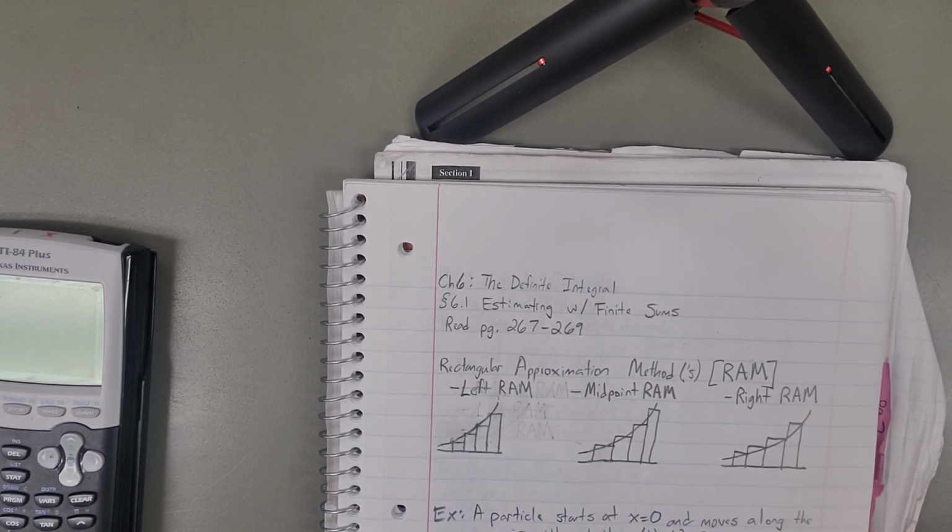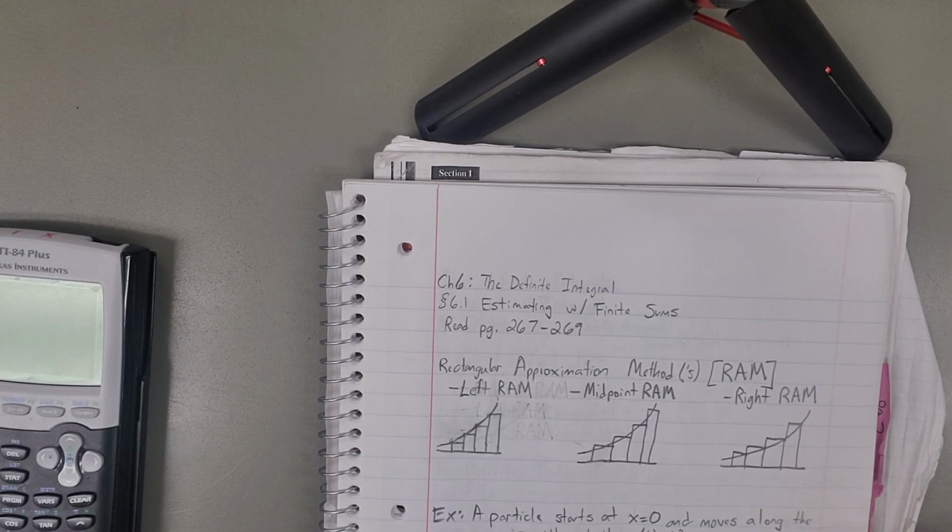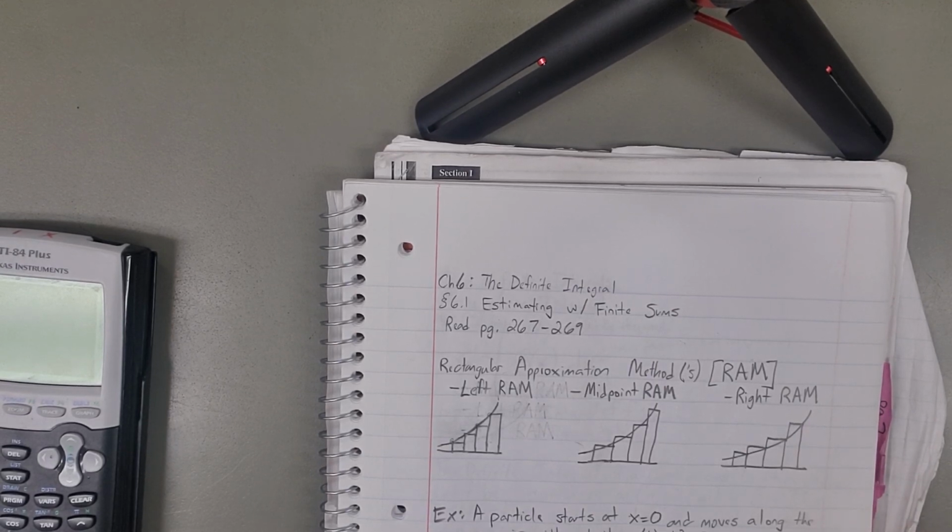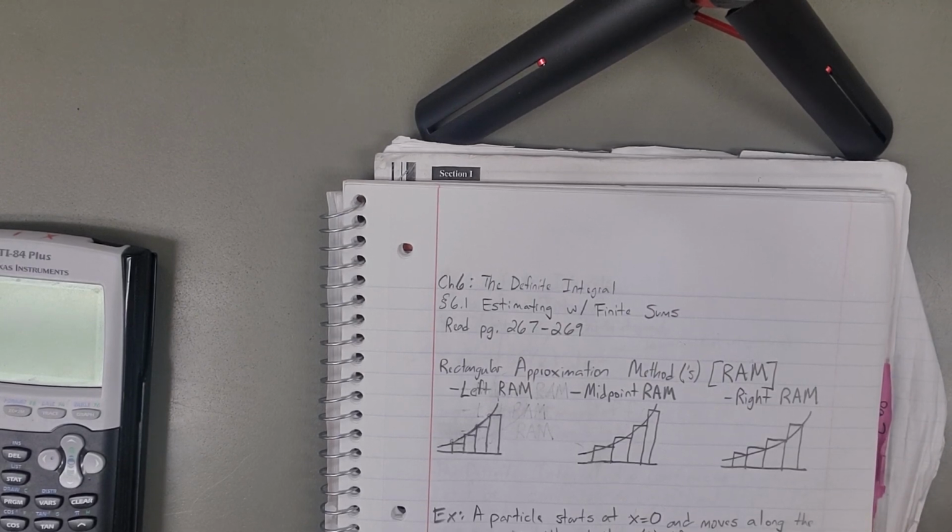If I give you a table of values, then you're set to go. You just go ahead and do like what I did here using those values. The left ones, you don't use the furthest right point. The right one, you don't use the furthest left point. You're going to just use the values that are in the table. I hope that makes sense. This is kind of a difficult section to really do virtually like this, but let me know if you have any questions.